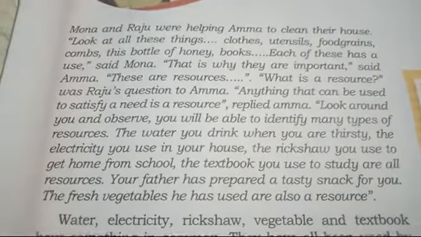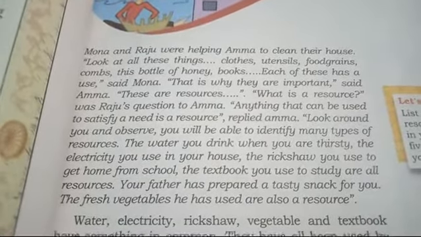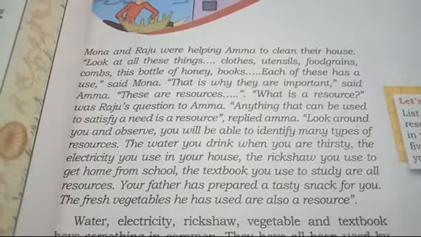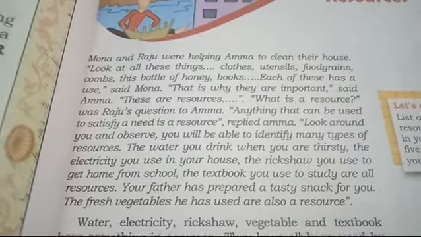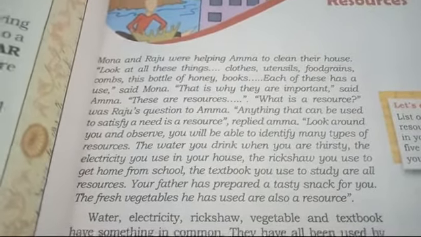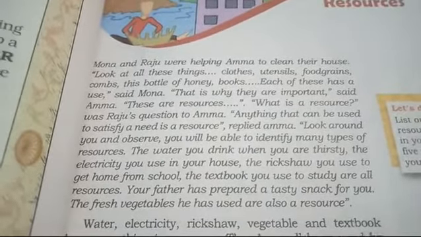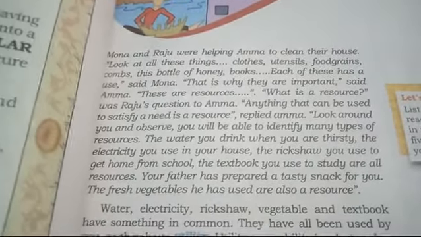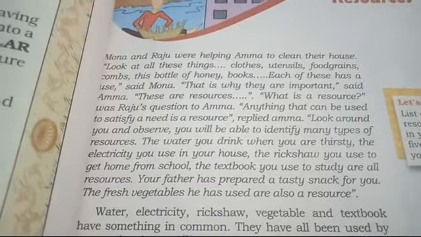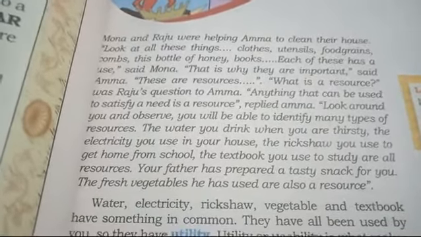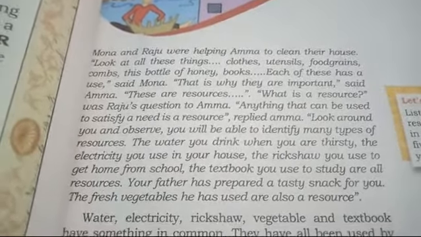And we all know that the bed we sleep on is made of wood. The doors we use to close our rooms are made of wood. The main gate of our home is made of iron, steel and aluminium. Now we use electricity in our house. We use utensils to help in the kitchen, like spatula, spoons, plates, taps. Now all these things are made of resources, and the resources may vary from thing to thing and object to object.